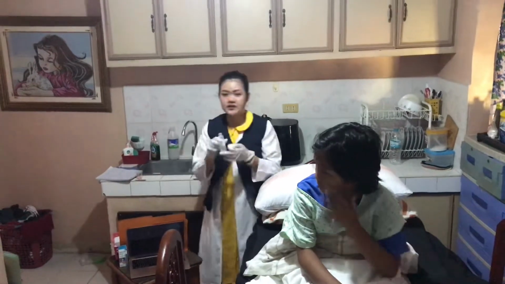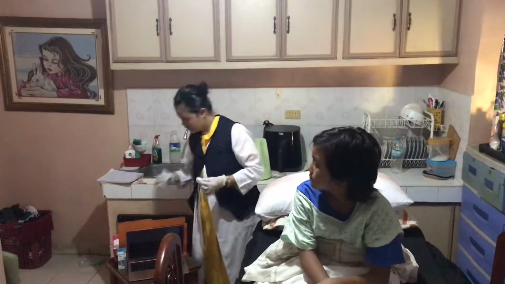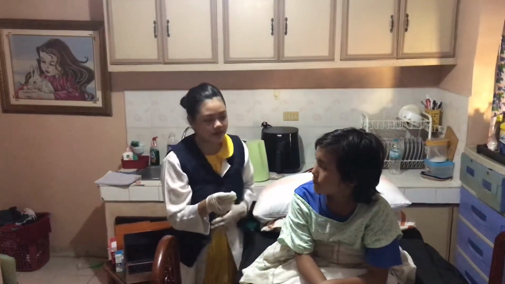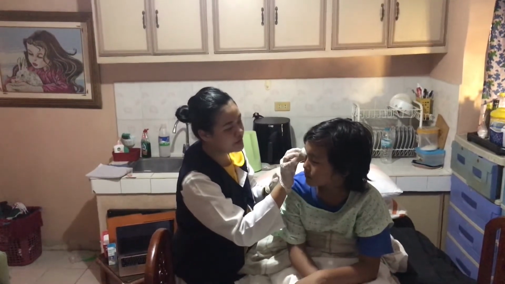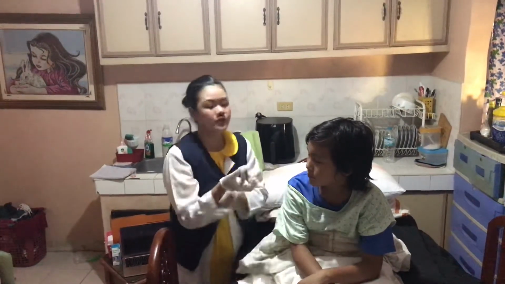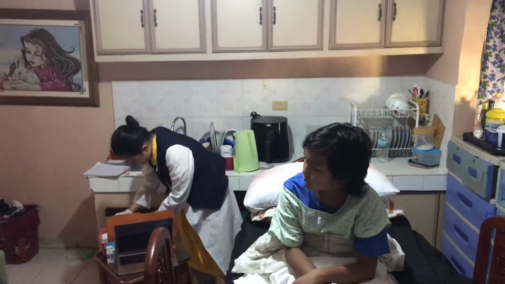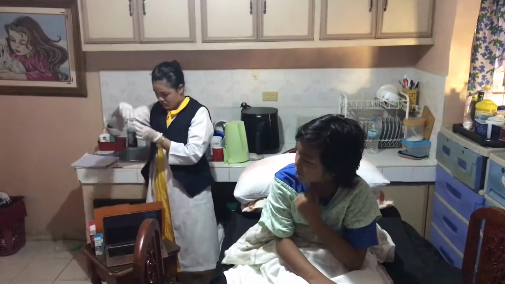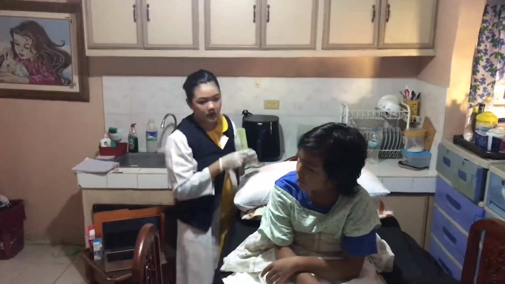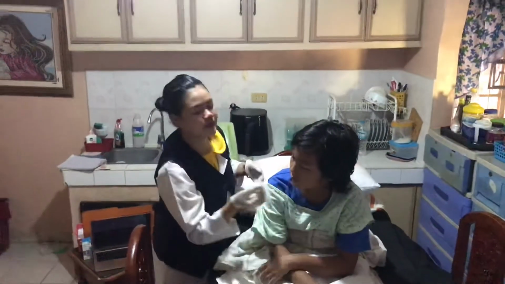So assuming that this is saline water, I'll just instill water on it. So can you close your eyes po? From inner to outer canthus. From inner to outer canthus, I'll just use separate cotton balls again for the other eye. Okay. Inner to outer canthus, from inner to outer canthus.